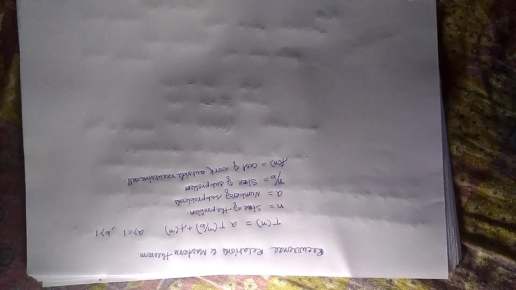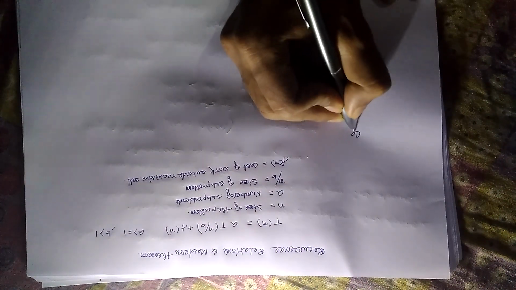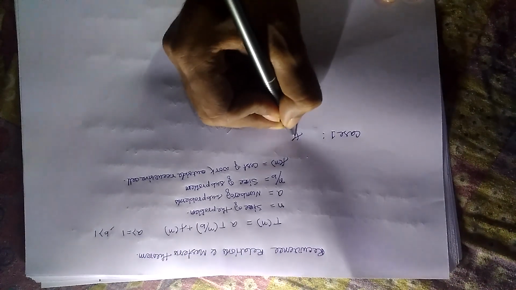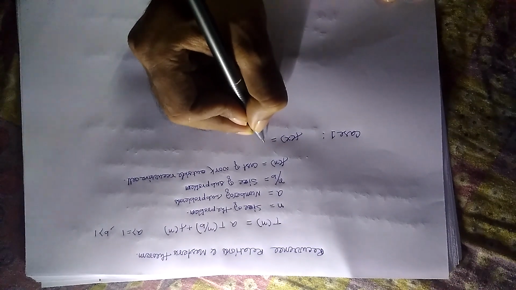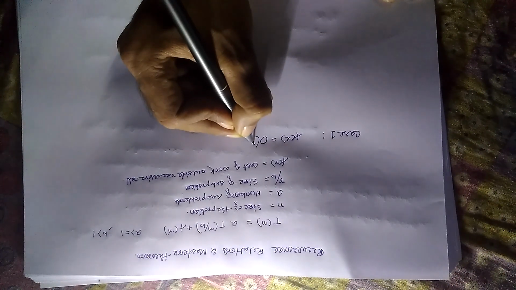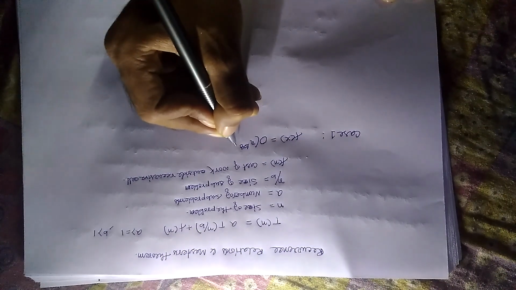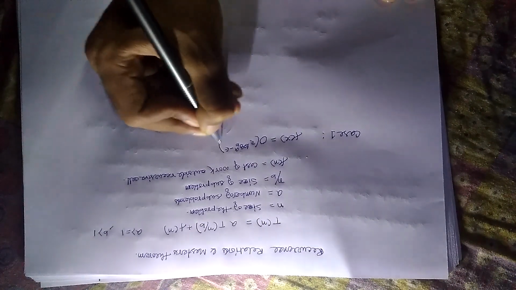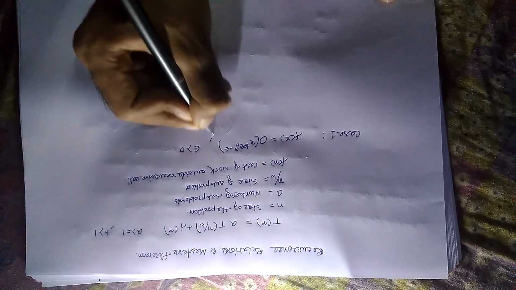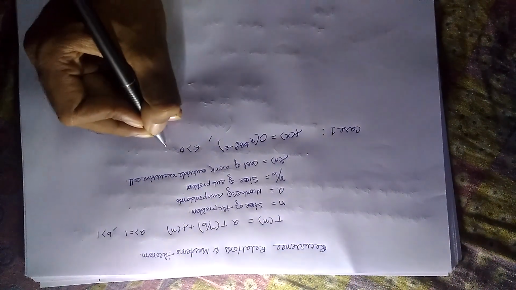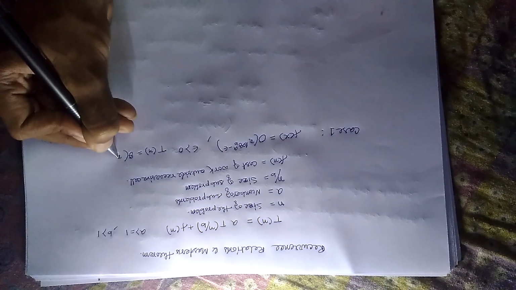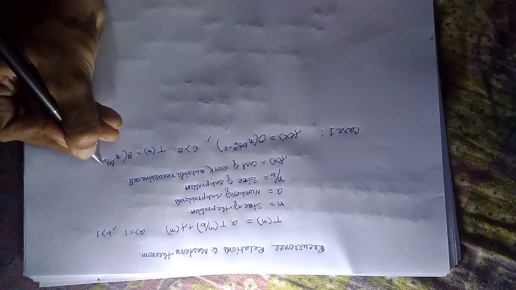So in Master's theorem, three cases can happen. Case 1: if f(n) is equal to big O of n to the power log base b of a minus epsilon, for some epsilon greater than 0, then we can say that T(n) equals theta of n to the power log base b of a.